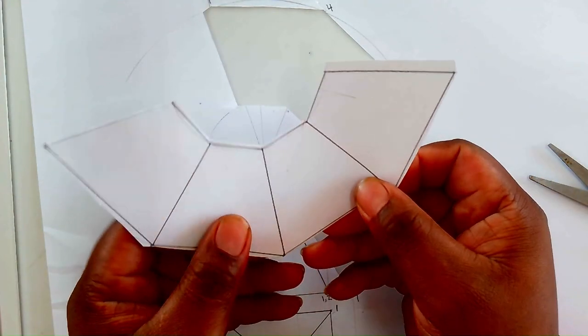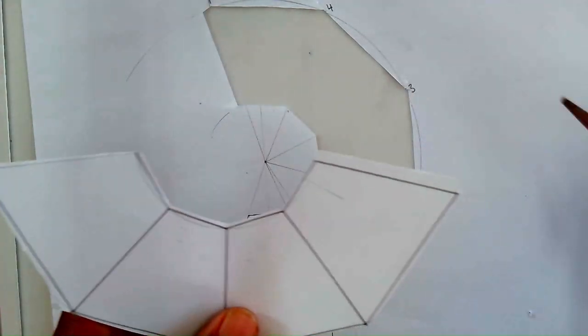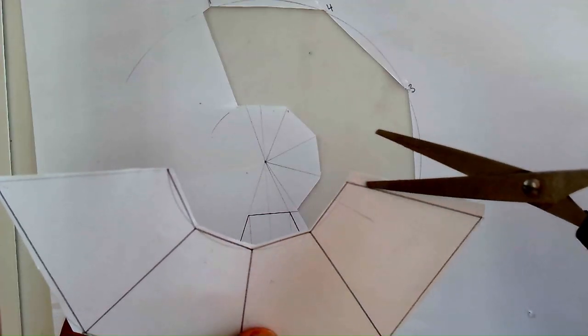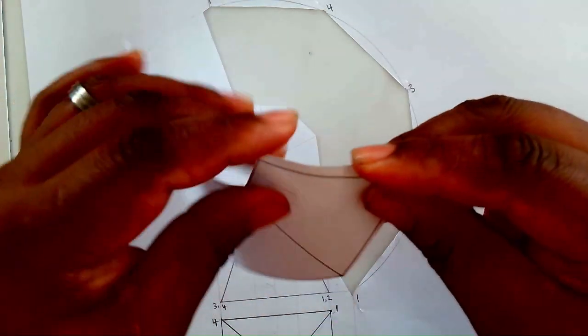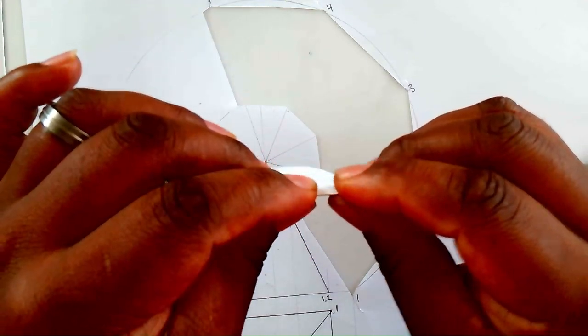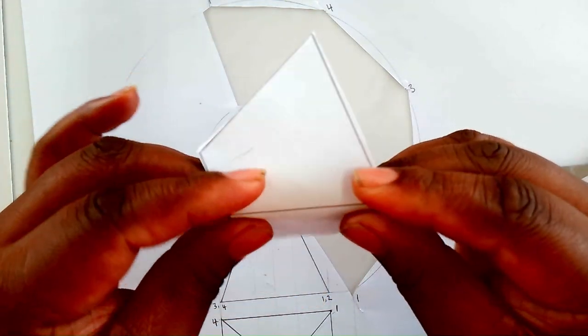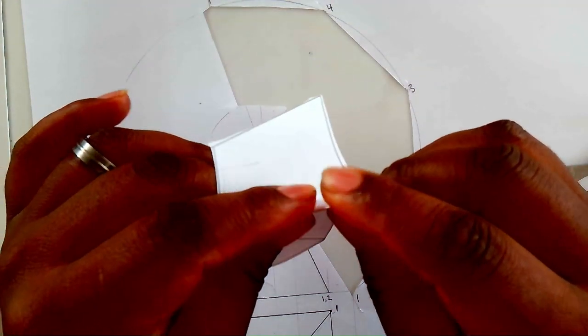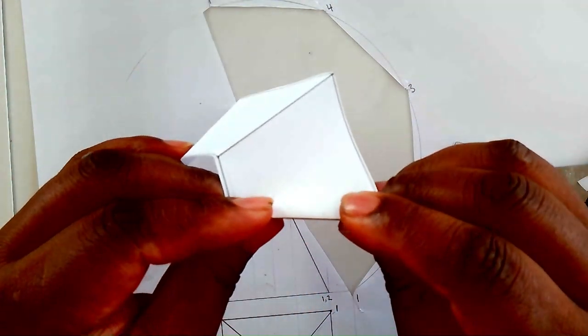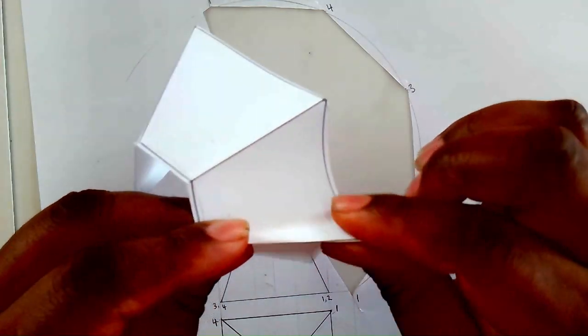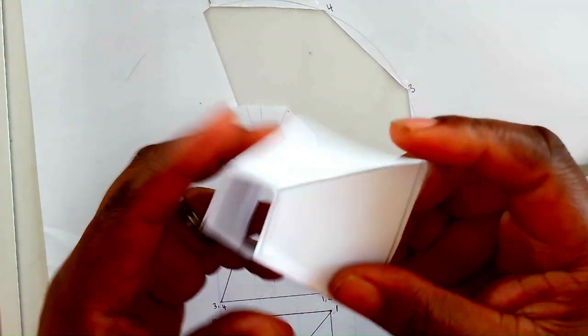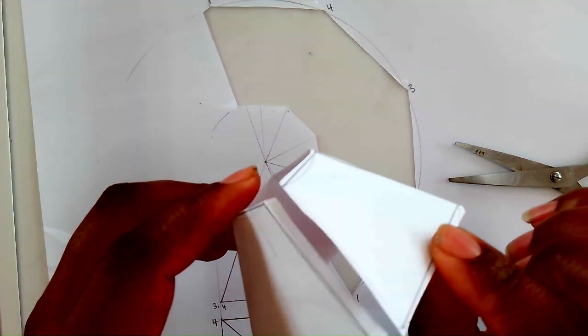So there is my template. I've cut it out. Whenever you're cutting a template, you must leave a little bit of paper here, so that when you are pasting the ends, you should have one endpoint where you're going to attach. So you bend on the lines on these corners, so you can see this end now.